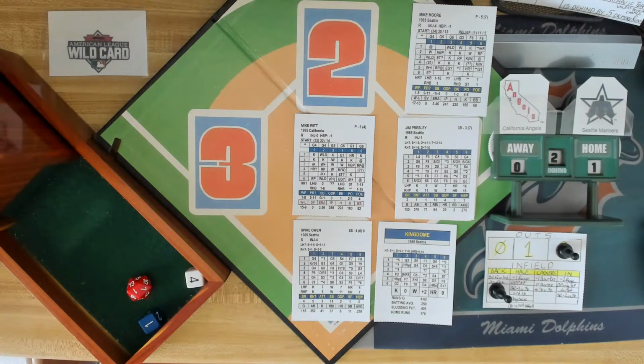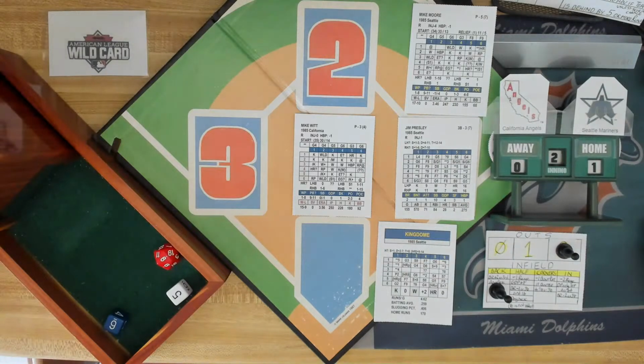2 outs now. Here's the shortstop, Spike Owen. Of course, he'd be on the Red Sox next year in the '86 season. 1-0, Mariners already ahead. Presley on at first. Strat says a 12. Nothing happening. Witt will pitch. That's a 3-3. Again, a walk chance. 16 is high. Owen will swing 6-5 against a righty. He flies out to left, and that will end it. So a leadoff walk does nothing for the M's. At the end of 2, 1-0 Mariners.